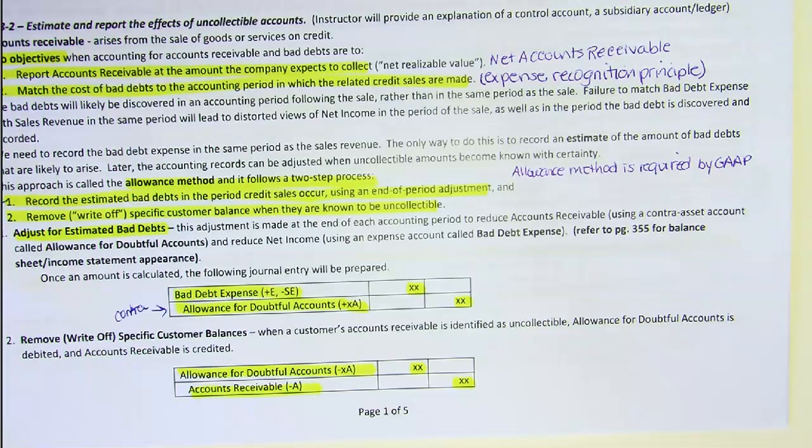And if you add up all the customer balances, it should equal the accounts receivable controlling account in the general ledger. So we keep one account in the general ledger called accounts receivable, and that's called our controlling account. It's the total of all the money that's owed to us. However, specifics on who owes us and how much that is kept in a separate ledger called a subsidiary ledger.